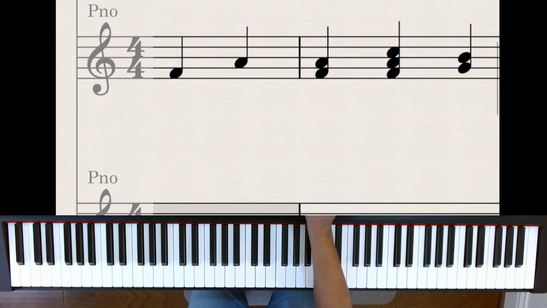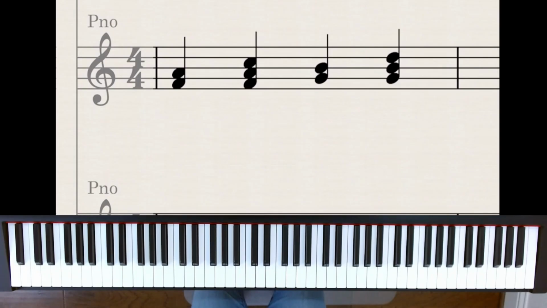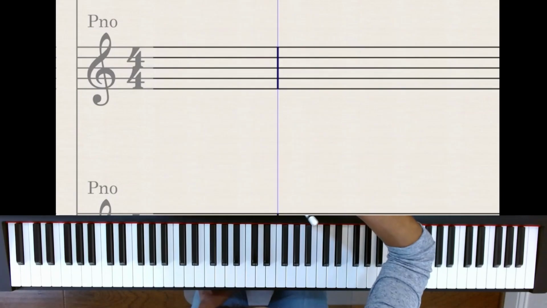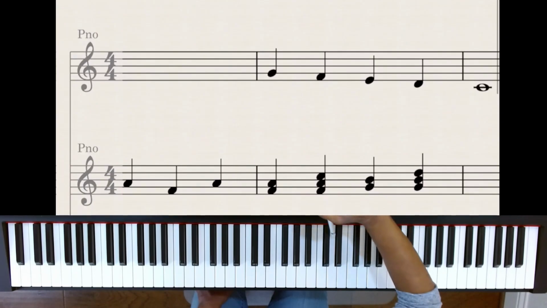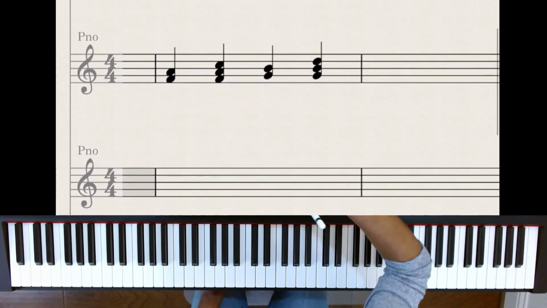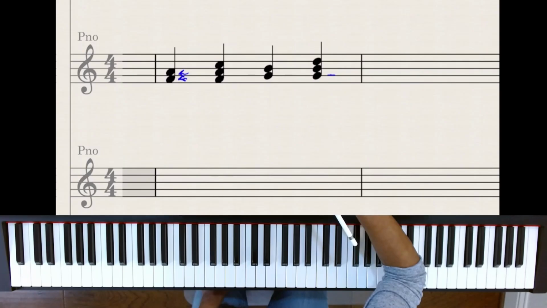Now, the way you can spot these easily, especially with chords, because chords are mainly made out of skips. In this first example, we have F and A together. They're really easy to spot because in this instance, the notes fall on a space and a space or line.